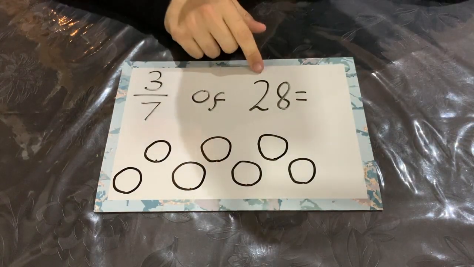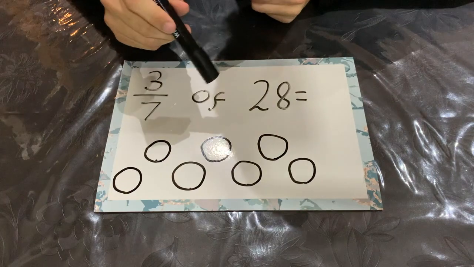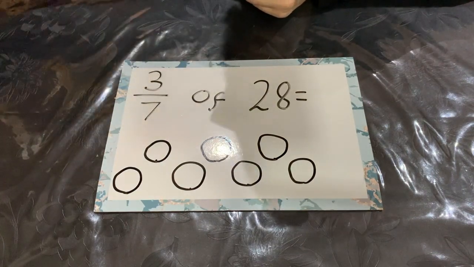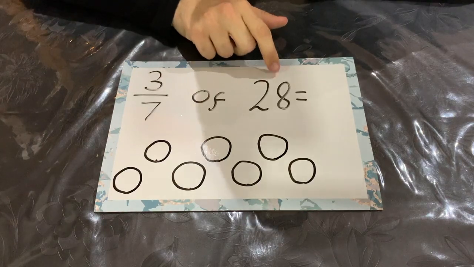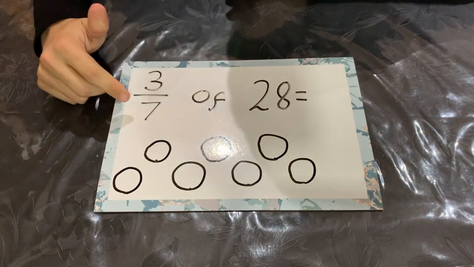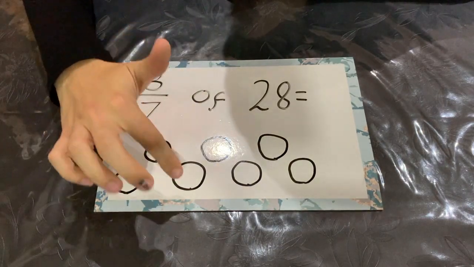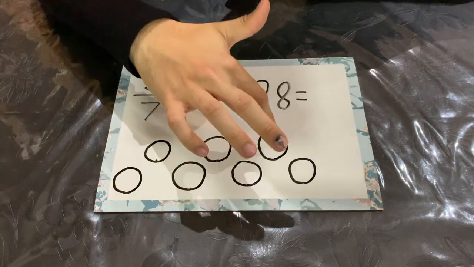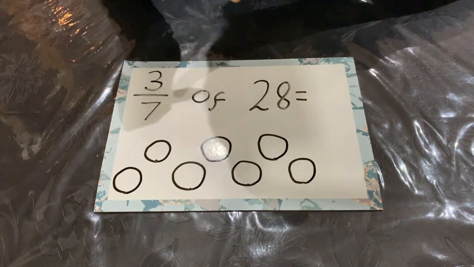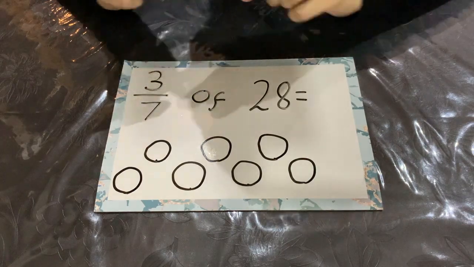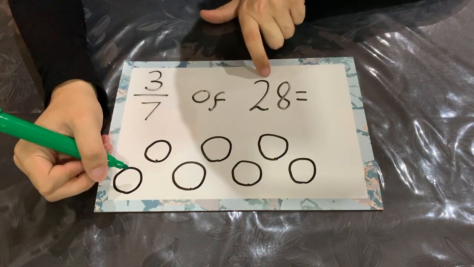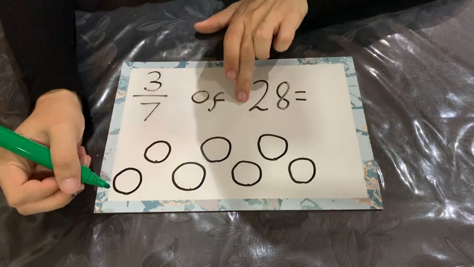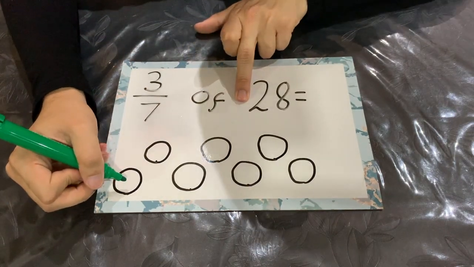Now this is a bigger number, so I'm not going to use my sweets. I'm just going to draw some dots with a whiteboard pen. I need to share 28 equally between 7 groups, which I've drawn. 1, 2, 3, 4, 5, 6, 7. Just like I did with the sweets, I'm going to draw some dots or circles to represent my number until I get to 28. I'm going to count it so you can keep up with me.